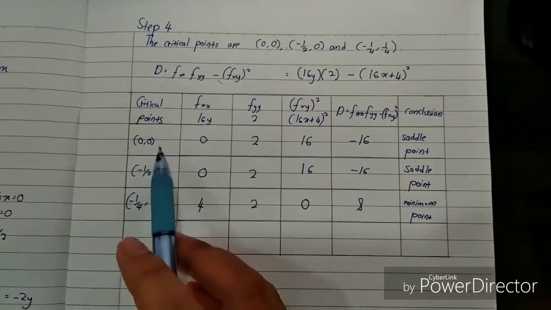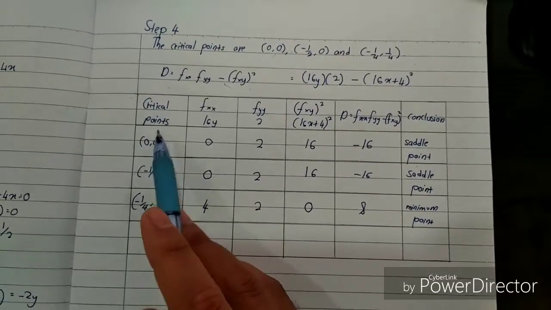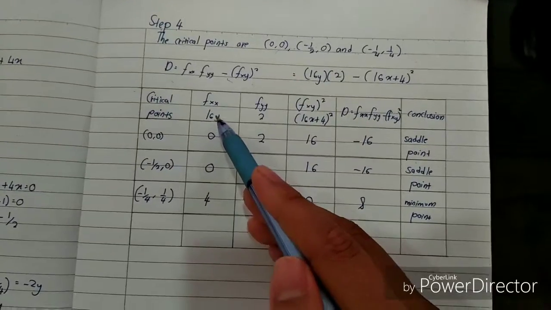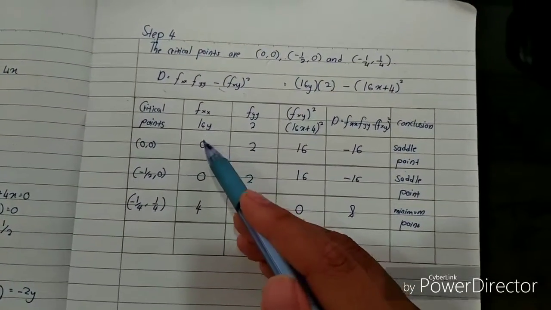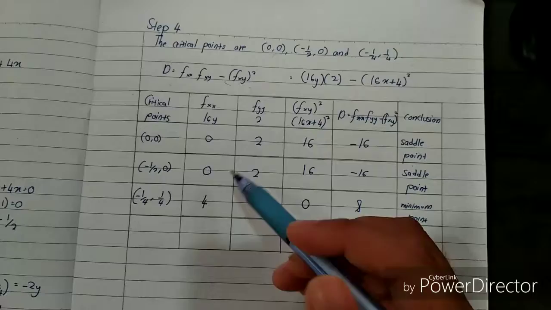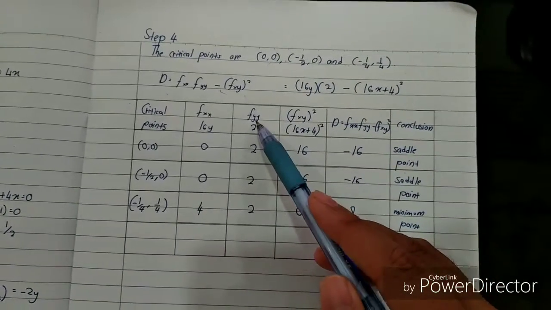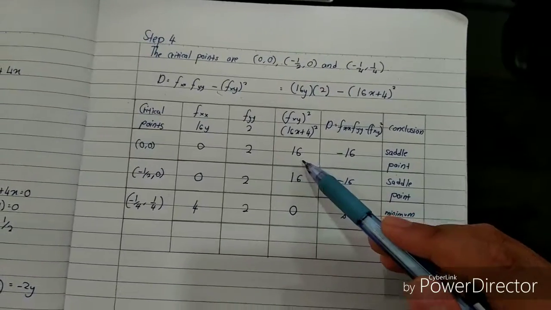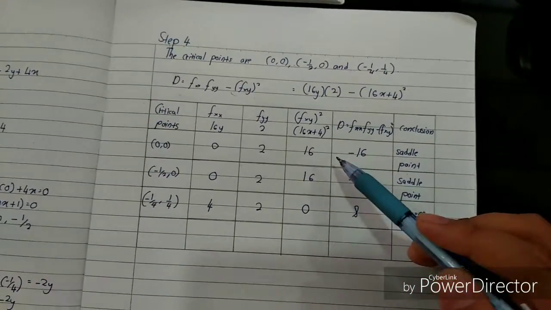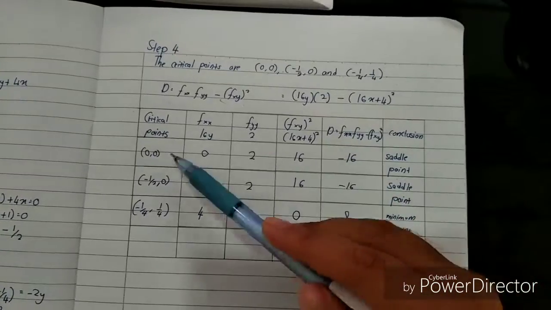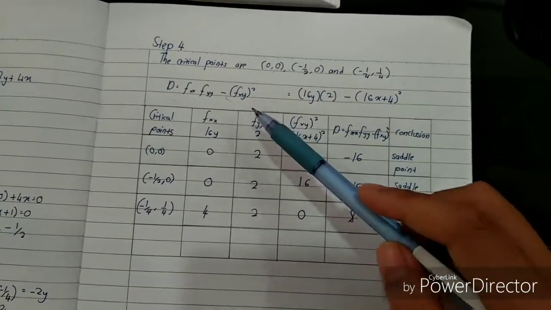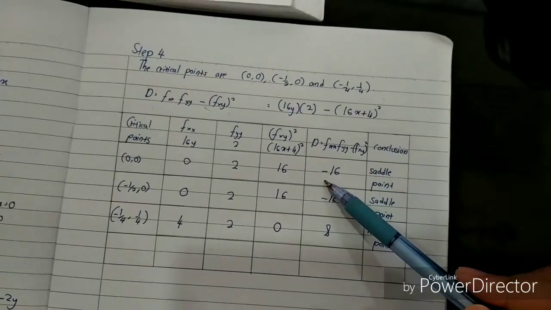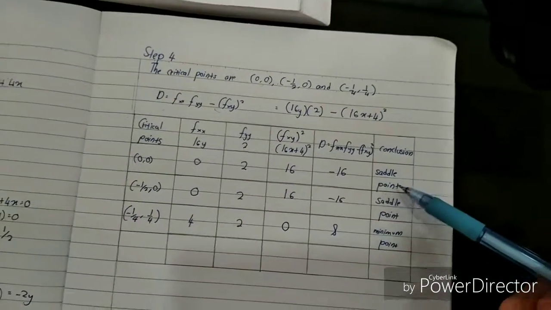As you can see, the critical point is (0, 0), and we substitute into fxx and we got 0. Then fyy is 0, and fxy squared equal to 16, and we substitute into the second partial derivative test. We got negative 16, and the conclusion is saddle point.